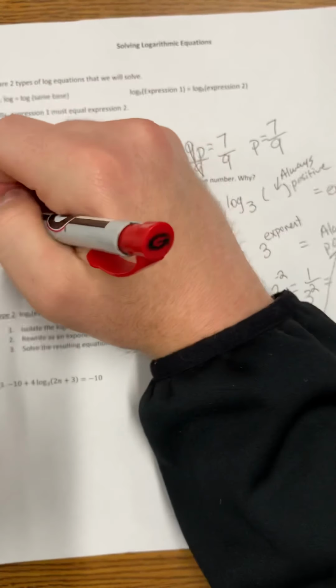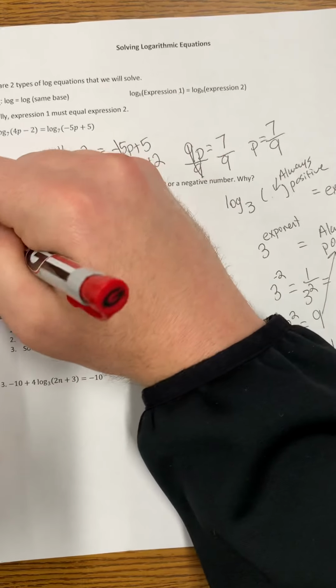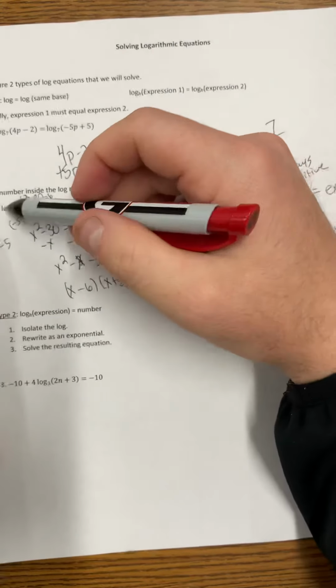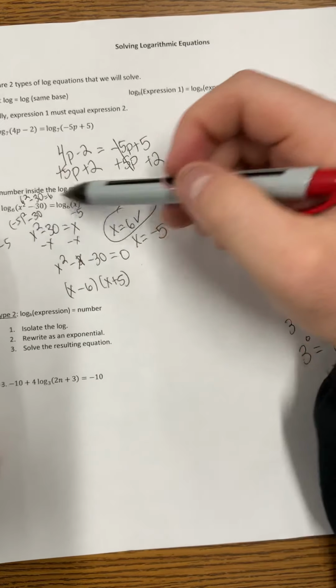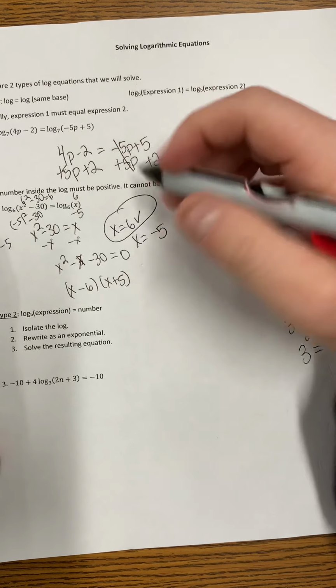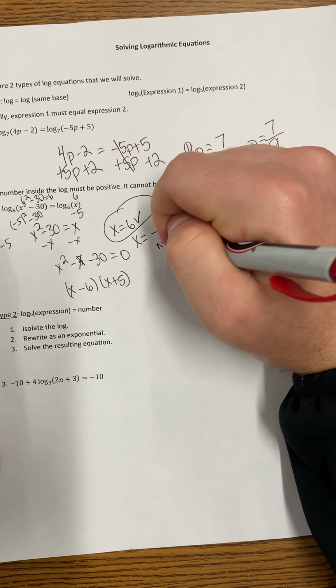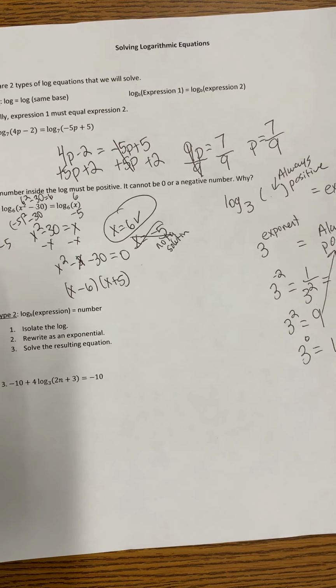If we plug in negative 5, though, we get negative 5 squared minus 30. That's negative 5. That's not good because we can't take log of a negative number. And on this side, we would also get negative 5. Yes, the left and right-hand sides are equal, but we can't have log of a negative number. So x equals negative 5 is actually not a solution. So the only solution would be x equals 6.